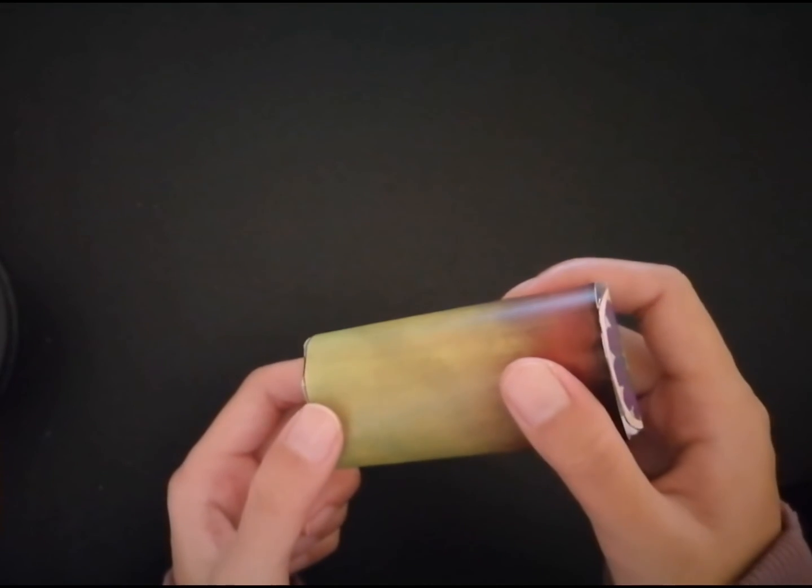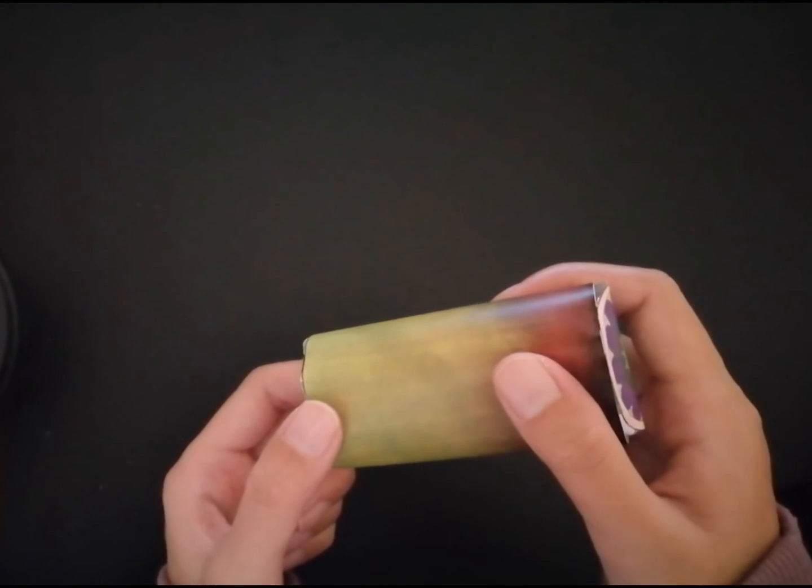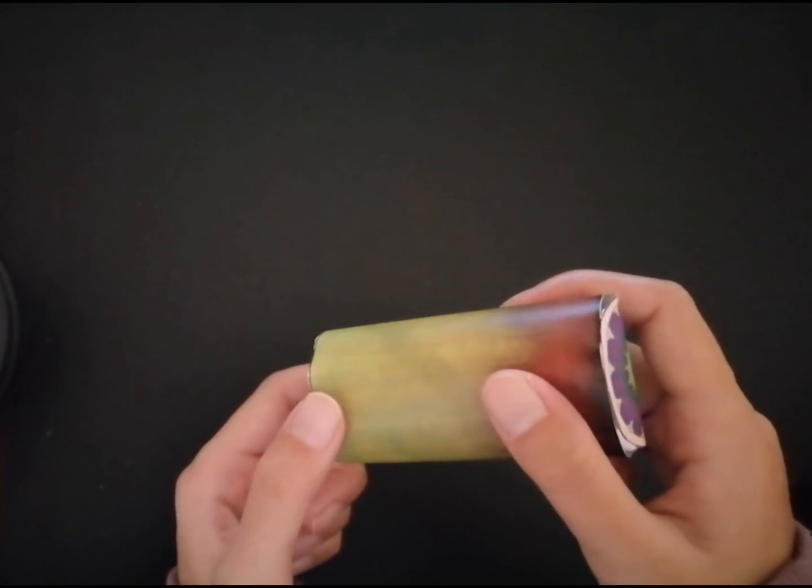Okay, the ground tissue usually consists mainly of parenchyma cells and fills in around the vascular tissues.